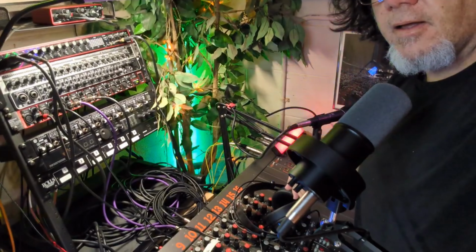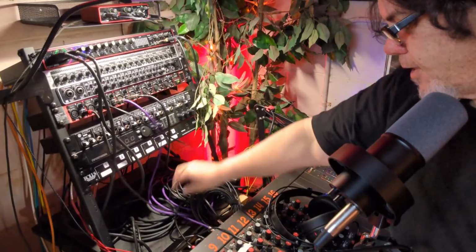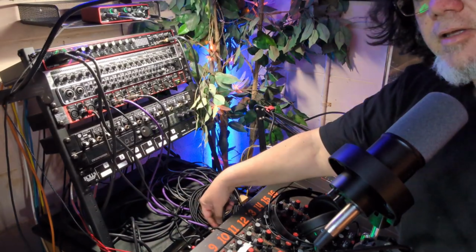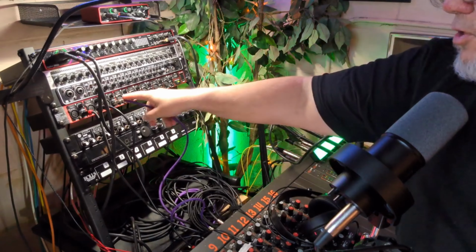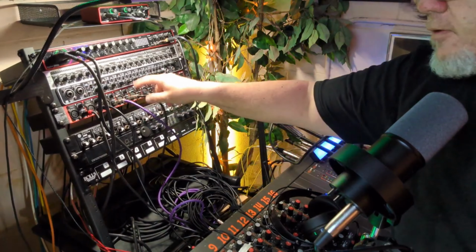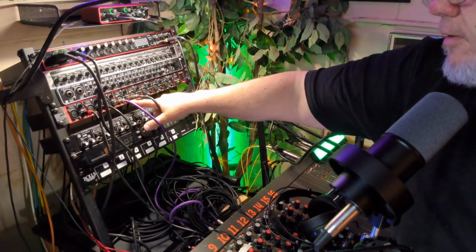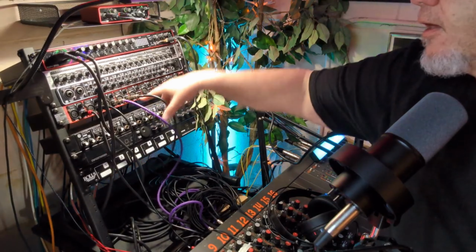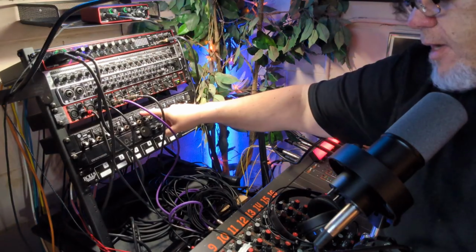But anyways, I've got these cables that run. There's a direct out in the back of the board, and they go directly into each input on the audio interface. And then this is the expander right here, the ADAT expander. This is the master, which is the audio interface, and this is the expander.